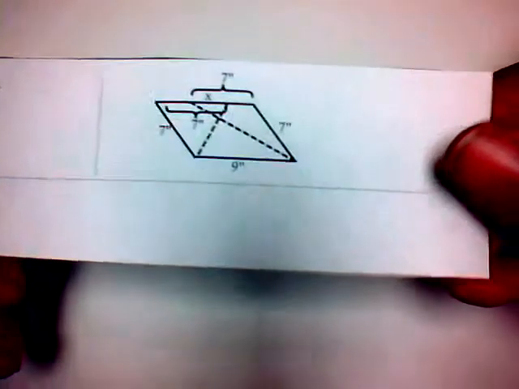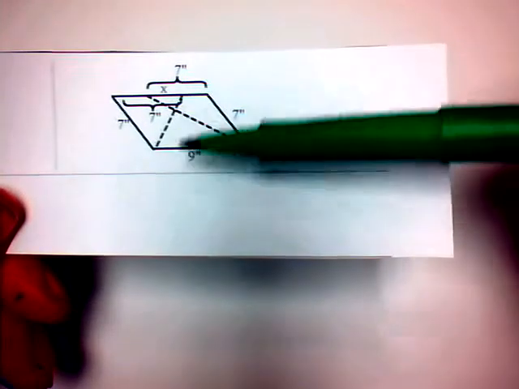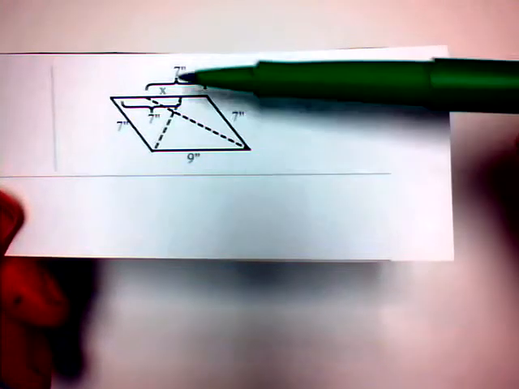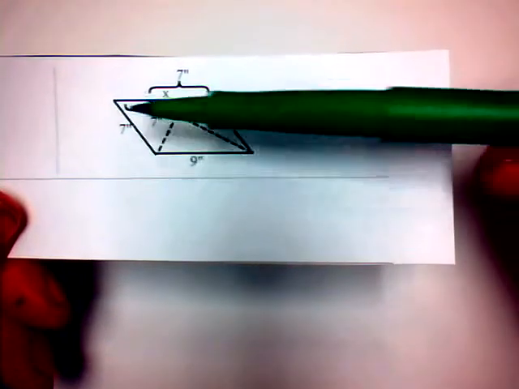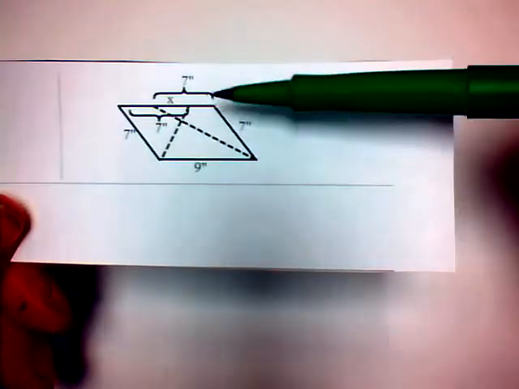Okay, now I'm going to show you how this is done. Compare this side to this side. In a parallelogram, the opposite sides are equal to each other. We know that this length is 9. That means that this entire length is going to be 7.